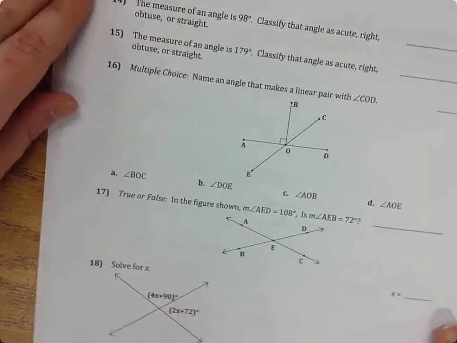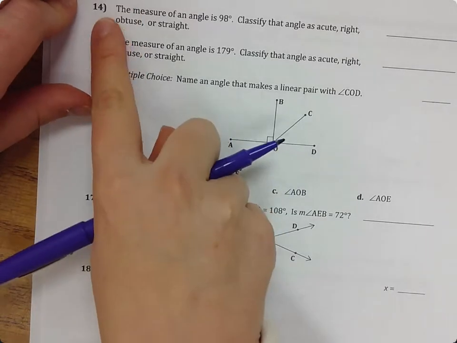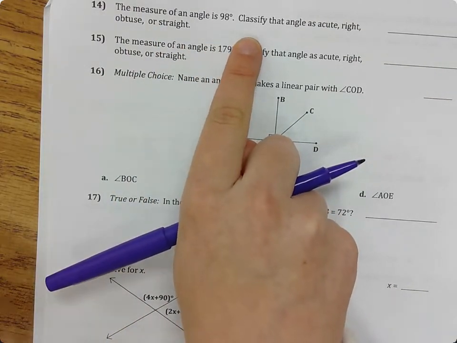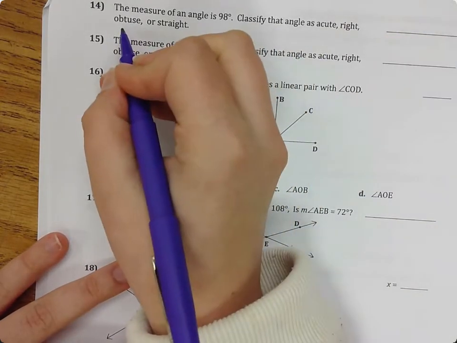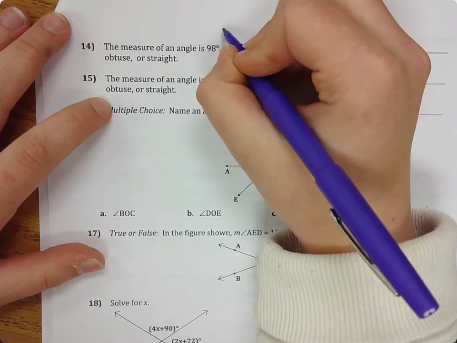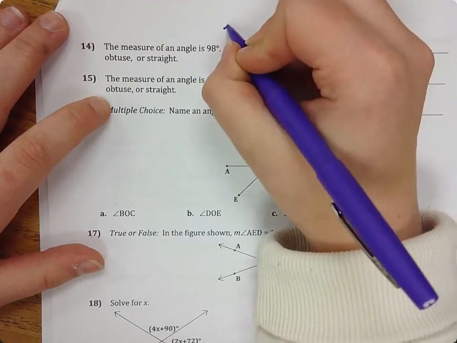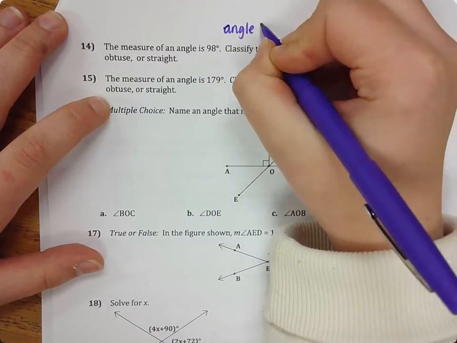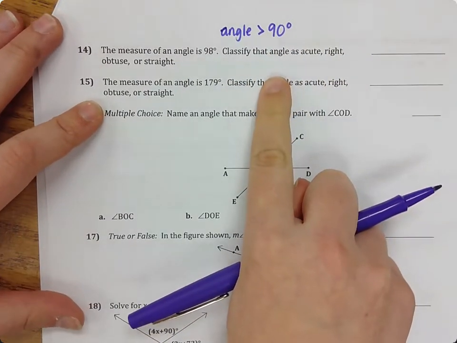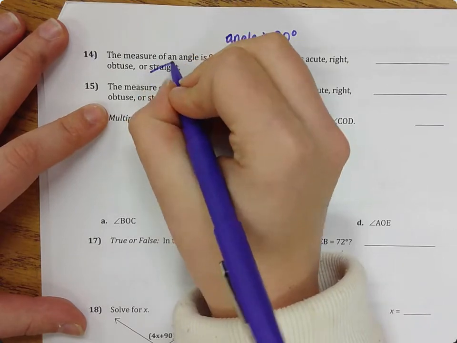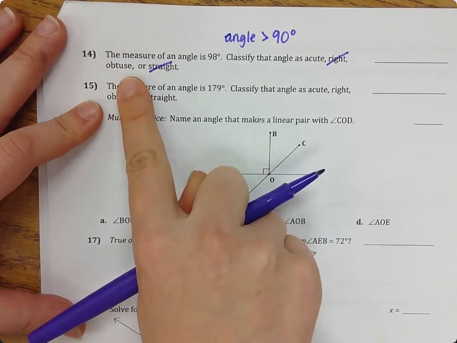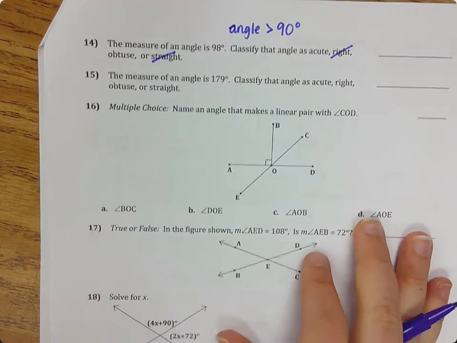Moving right along to number 14. It says the measure of an angle is 98 degrees. Classify this angle as acute, right, obtuse, or straight. So our angle is greater than 90 degrees, and we talked about that in one of our other problems. I'll give you a hint: it's not a straight or a right angle. Can you tell me if it's going to be acute or obtuse?